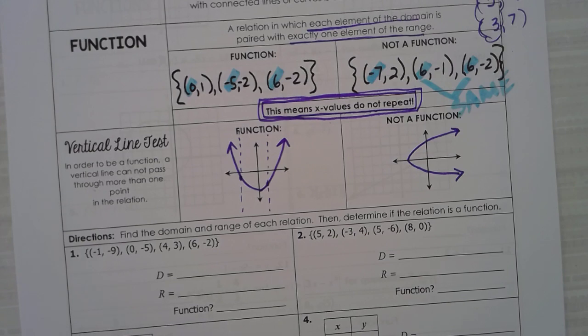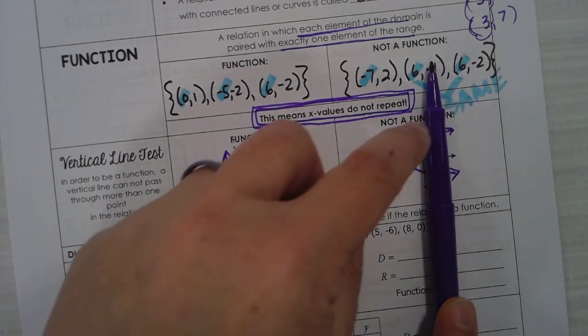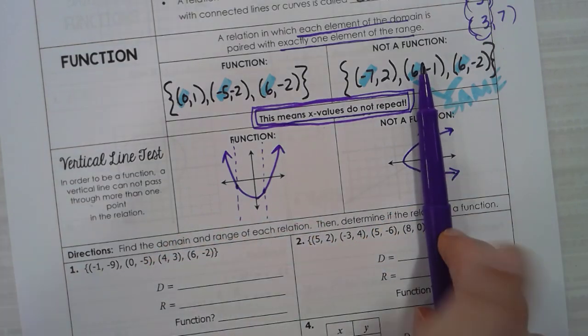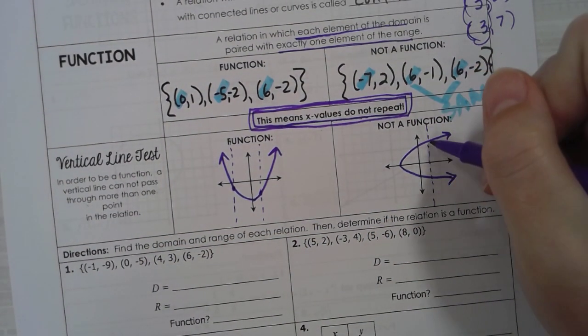When I do the vertical line test, I just use my pen and lay it down on my picture, right? As soon as I do this, I can see that it touches up here at the top and down here at the bottom, right? So that makes this not a function. But since these are our notes and I'm going to take my pen away, we can just represent it with this.